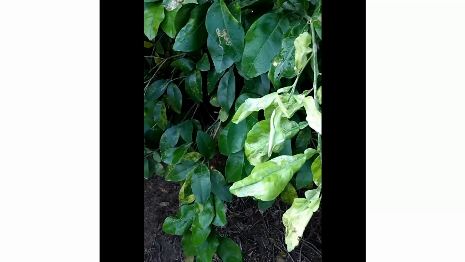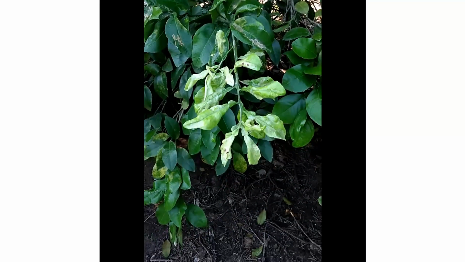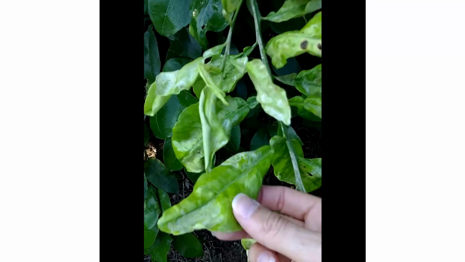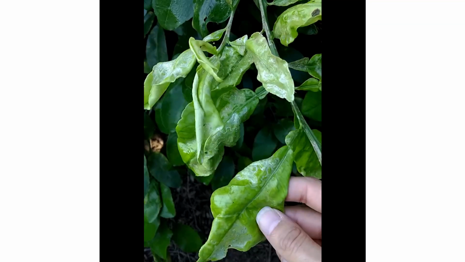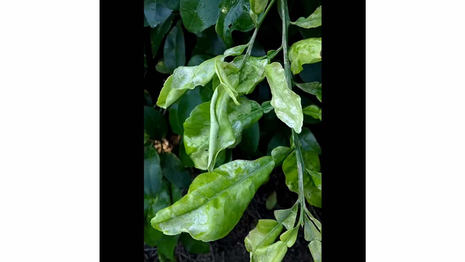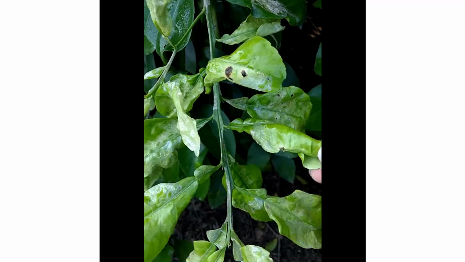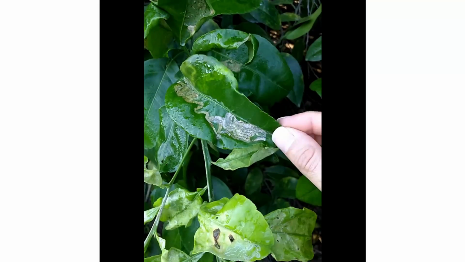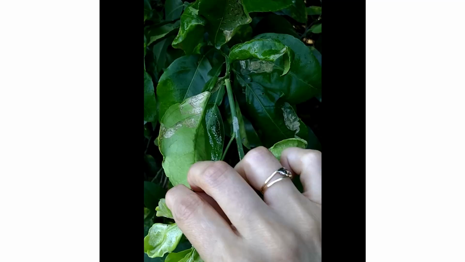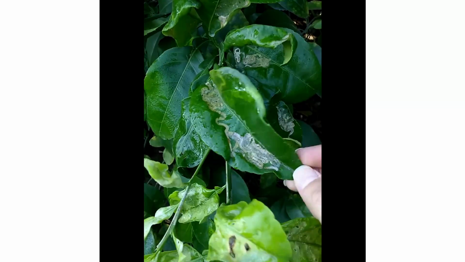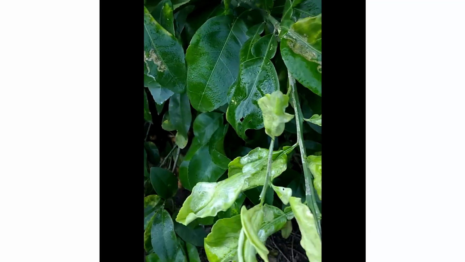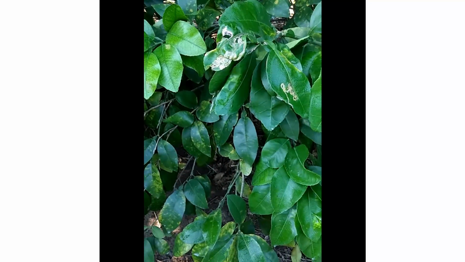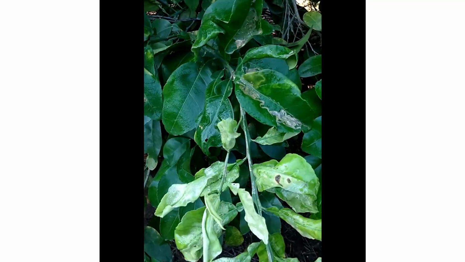As I keep walking, I find this branch. It's new growth, and it's heavily affected. When I come closer, I can see all the galleries from the leaf miner. The leaf miner mainly affects the new growth, but you can also see it on mature leaves, and you can see the galleries really well on top of the leaf and the back of the leaf. So this is some of the things that you may see, and there are some specific insecticides that you would use to control this type of damage.